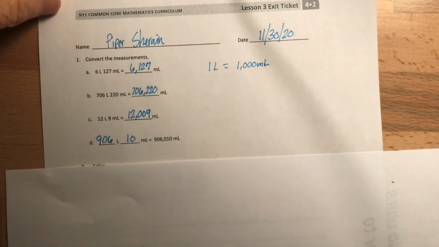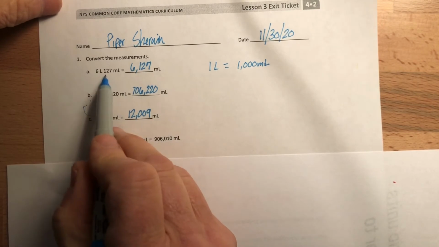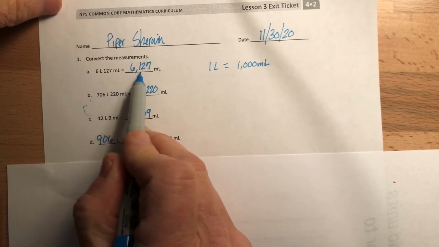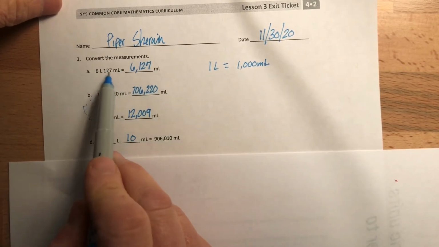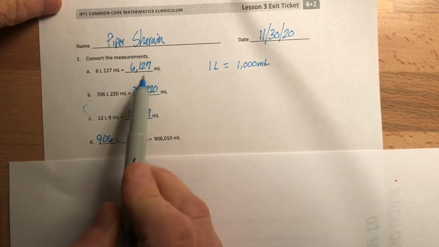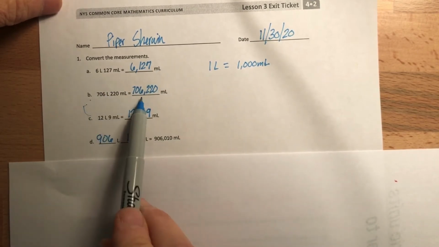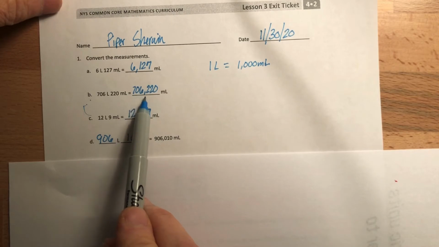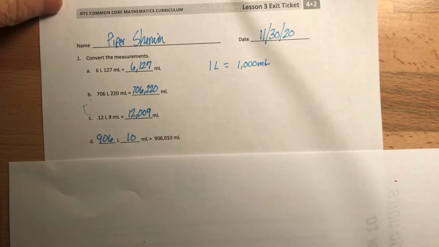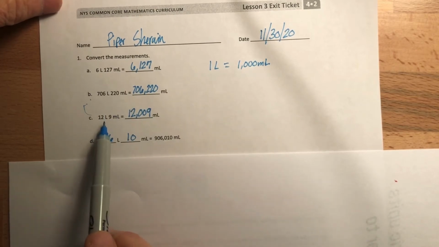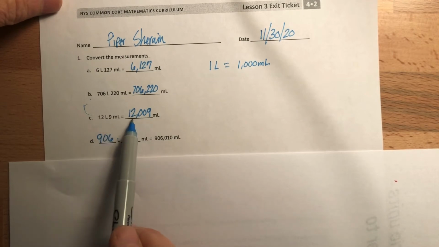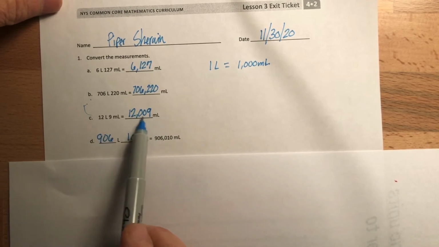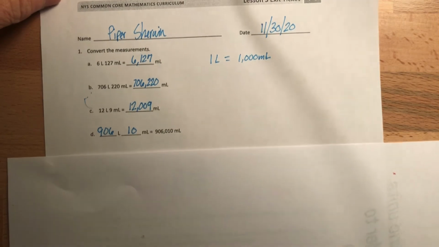So right here, 6 liters, 127 milliliters is 6,127 milliliters. So we're changing the liters and milliliters all to milliliters. Here, this one was tough to fit in, 706,220 milliliters. Down here, 12 liters, 9 milliliters turns to 12,009 milliliters. You have to put those 2 zeros in to hold your place values.